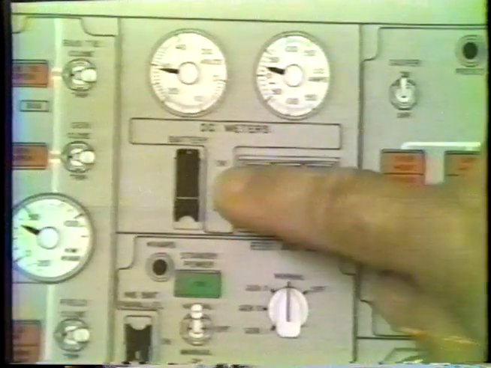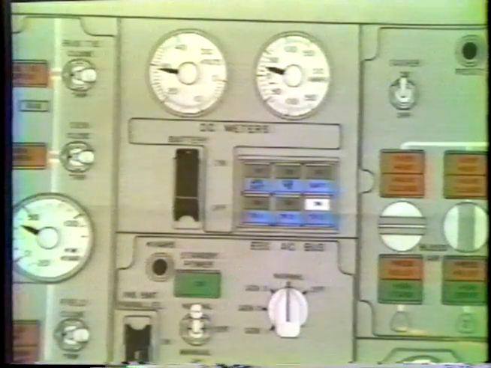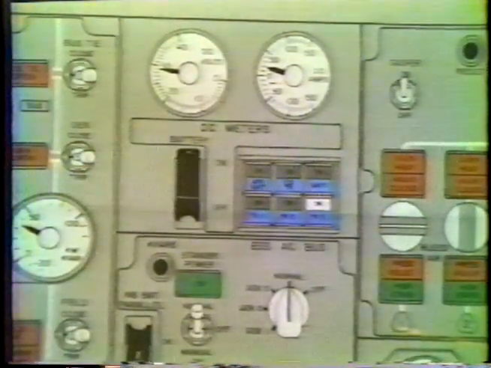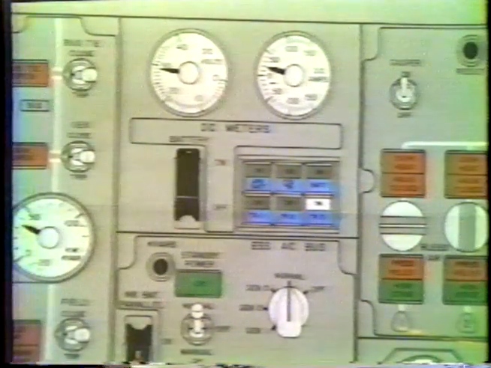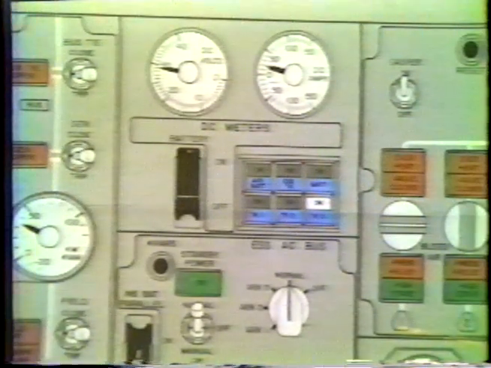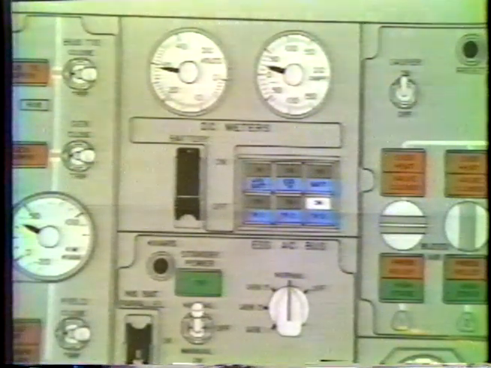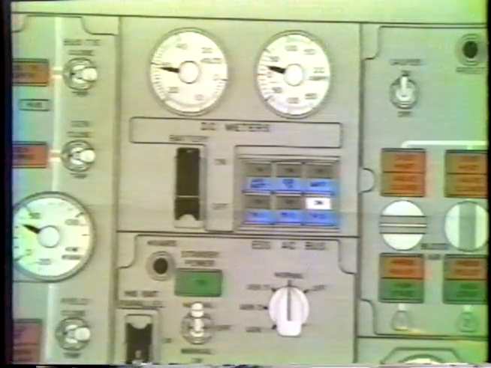By the way, if you should happen to turn the battery switch off when the APU is in operation, the APU will shut itself down. The APU requires the aircraft battery switch on to ensure that the automatic protection devices for the APU are available even if the APU generators are not operating.